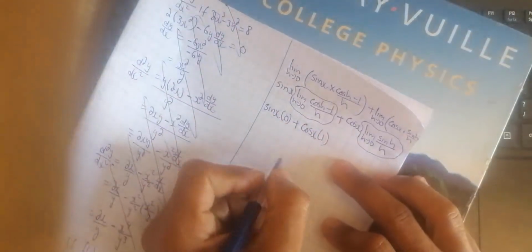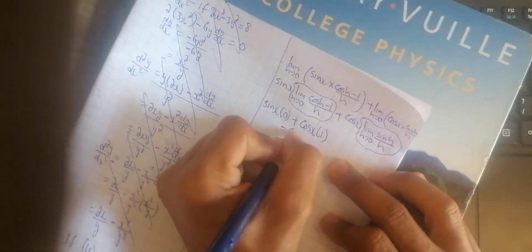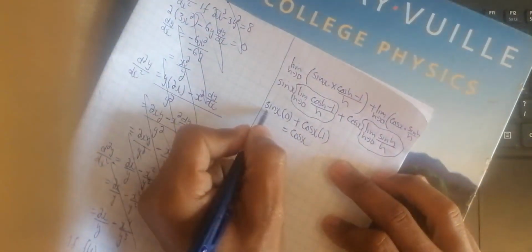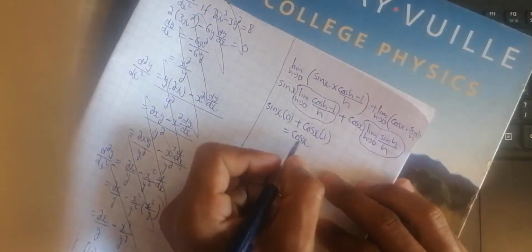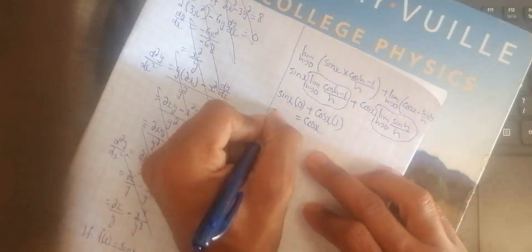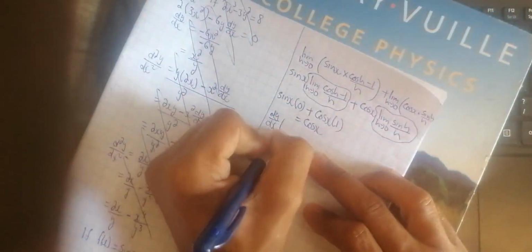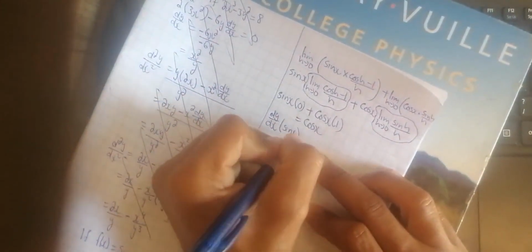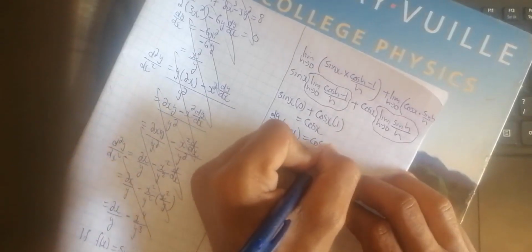So you would have cos x times 1, which is equal to cos x, because this is 0. Cos x times 1 is cos x. So meaning dy over dx of sine x is equal to cos x. This is one fundamental rule that you should know.